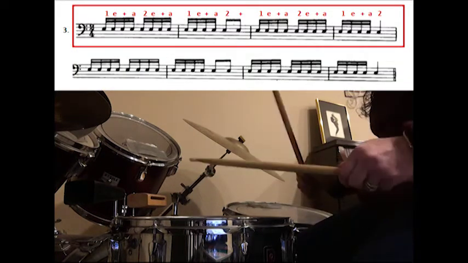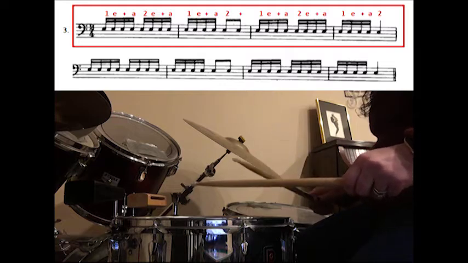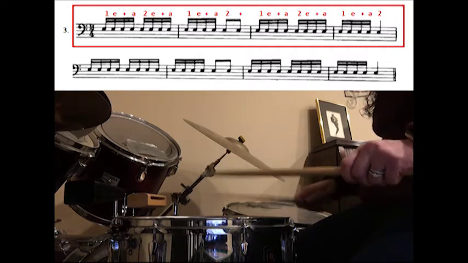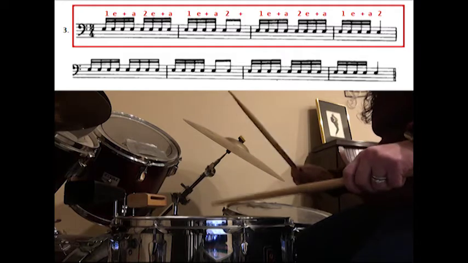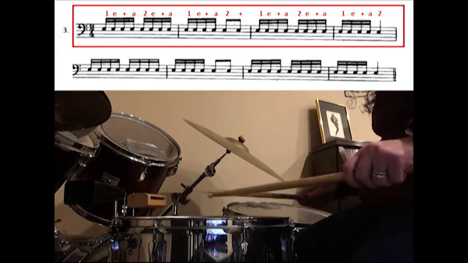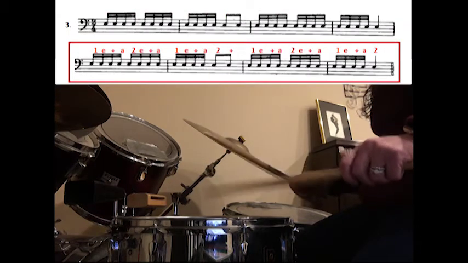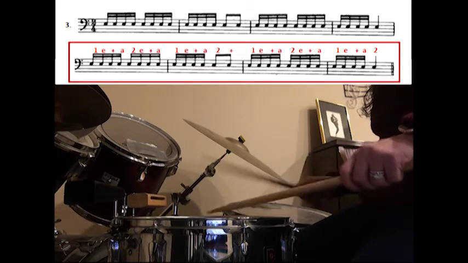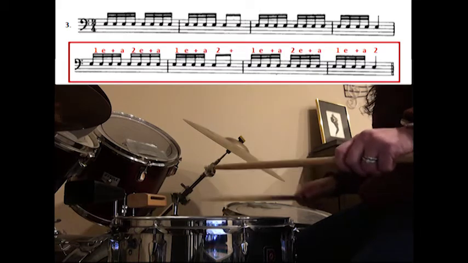Here we go. 1, 2, ready, play. Number 3. 1 E and 2 E and 1 E and 2 and 1 E and 2 E and 1 E and 2. Next line. 1 E and 2 E and 1 E and 2 and 1 E and 2 E and 1 E and 2.